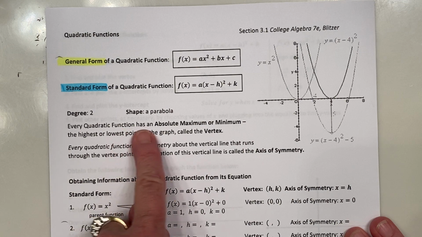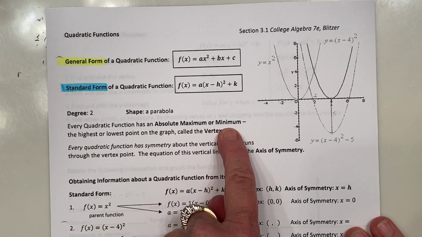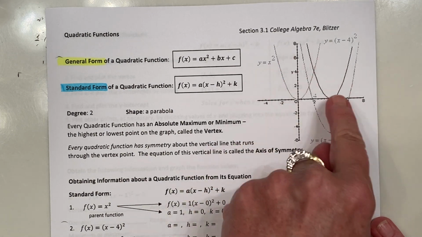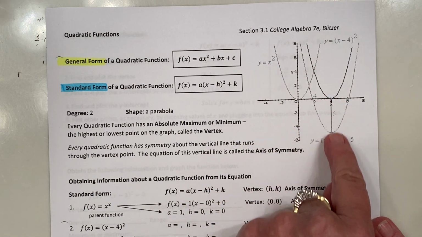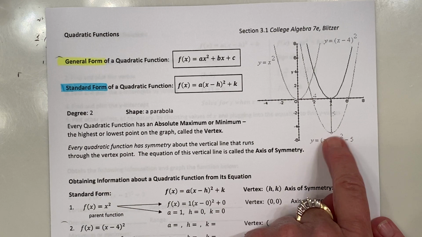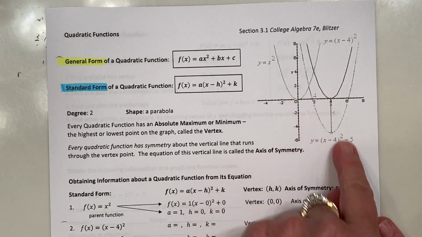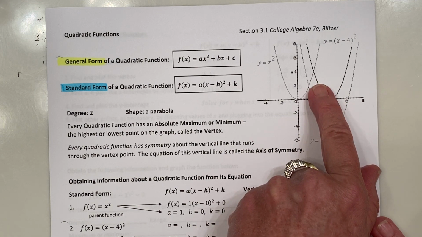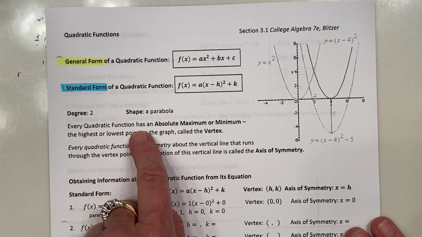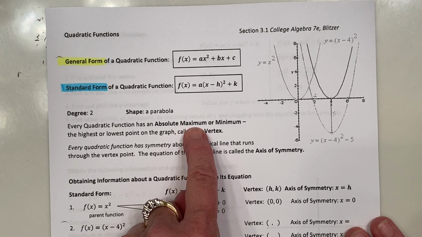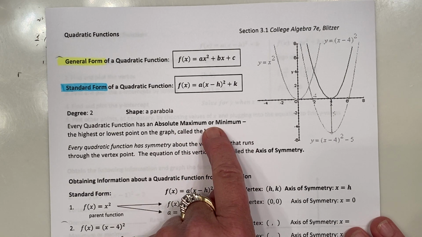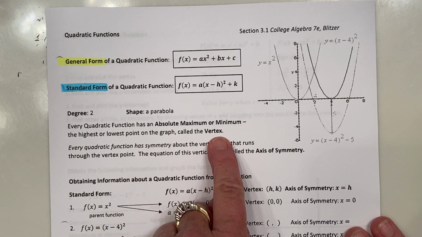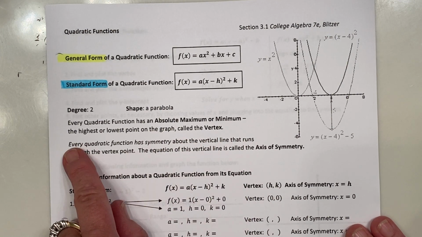Every quadratic function has an absolute max or minimum. Because all three of these parabolas open upward, they all have an absolute minimum, the lowest y value. Had these parabolas opened downward, then they would have an absolute maximum, an absolute highest y value. So every quadratic function has an absolute maximum or a minimum, not both. The highest or lowest point on the graph is called the vertex, the turning point.